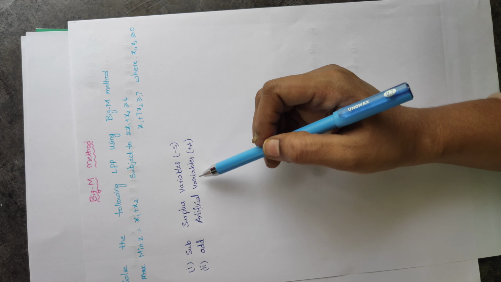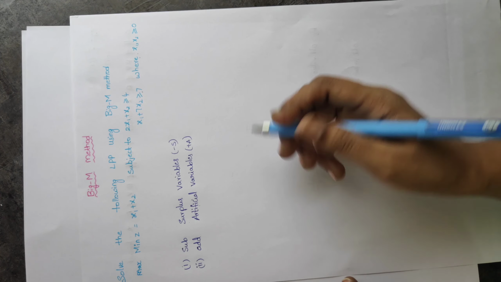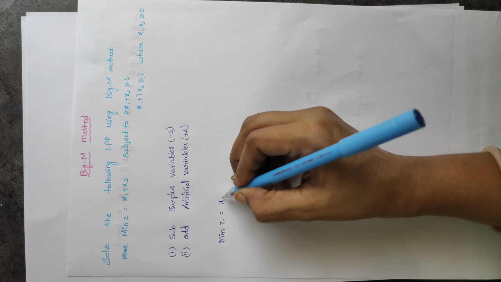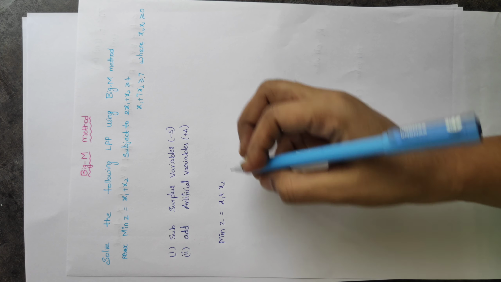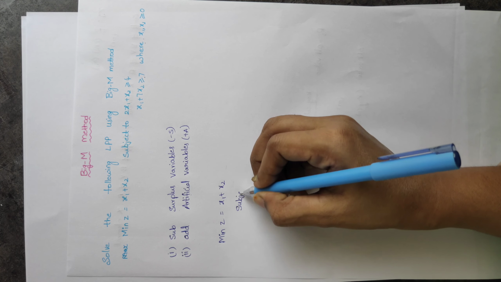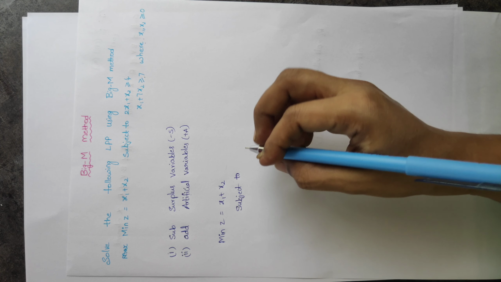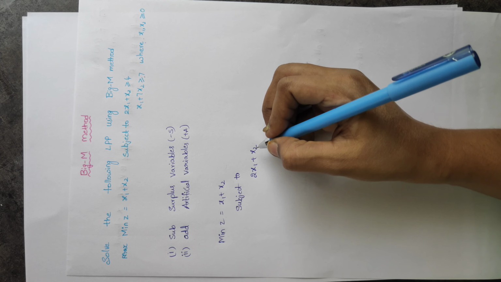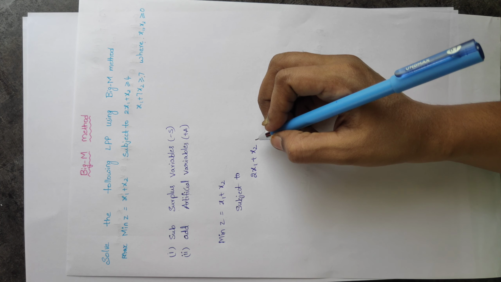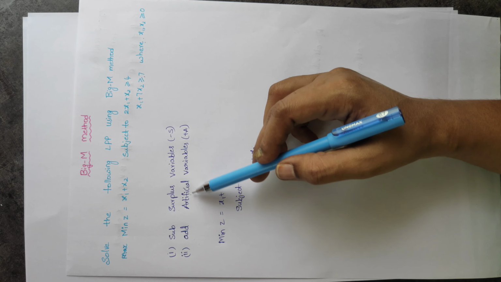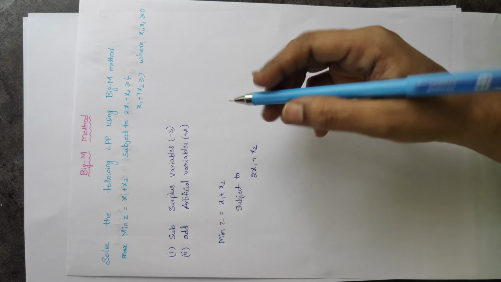Before that, we need to write the objective function. Min z is equal to x1 plus x2, subject to 2x1 plus x2. We have to convert inequalities into equalities by subtracting surplus variables and adding artificial variables.